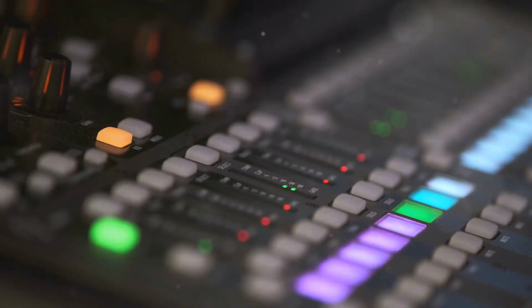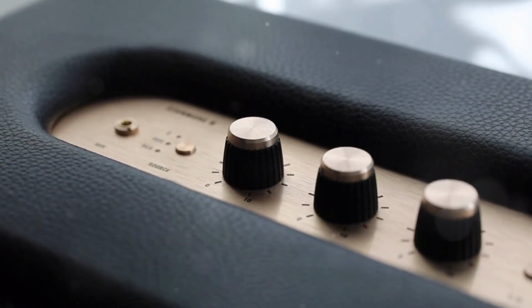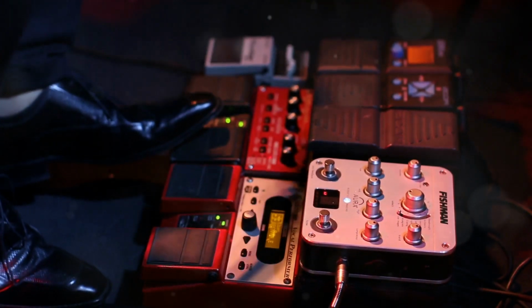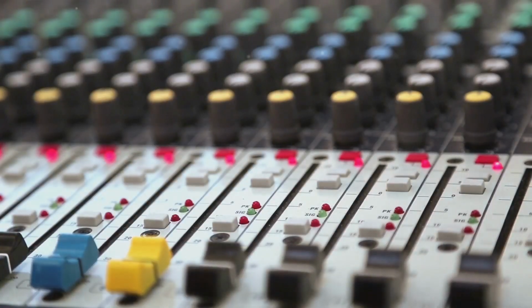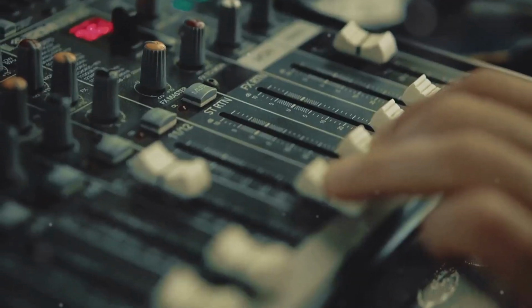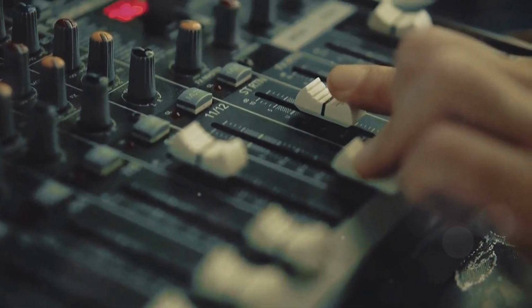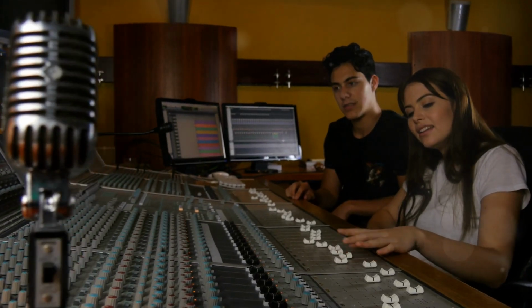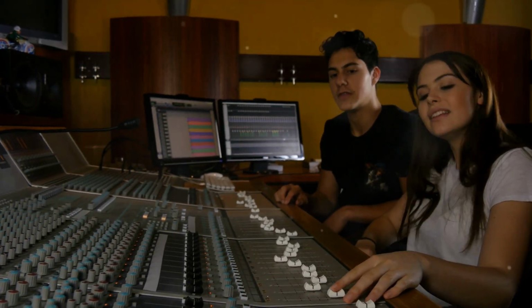Section 2. Types of reverb and their applications. Just like there are countless types of physical spaces, there's a wide variety of reverb effects to choose from. Each type of reverb has its unique sonic characteristics, making it suitable for different applications. Hall reverb emulates the sound of large spaces like concert halls and auditoriums. Room reverb simulates the sound of smaller spaces like recording studios and rehearsal rooms.